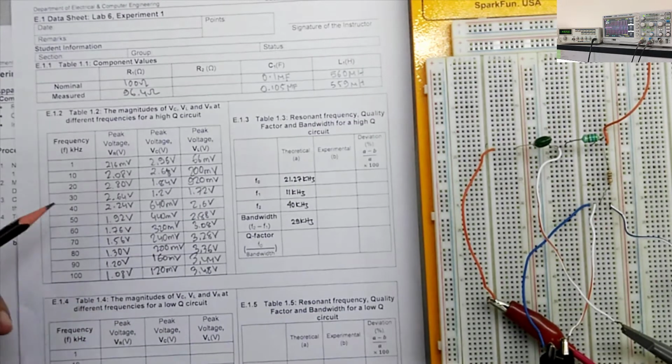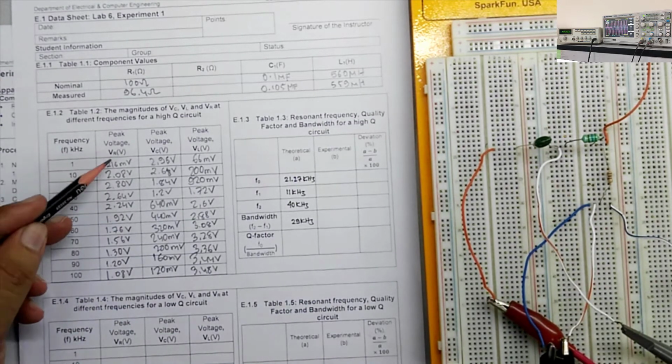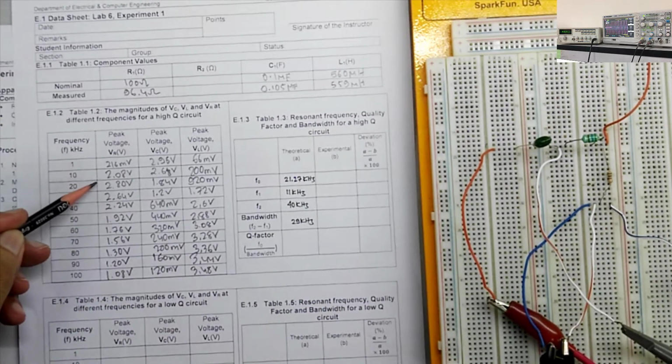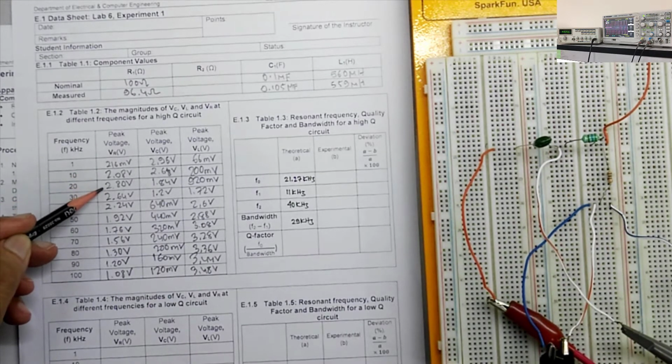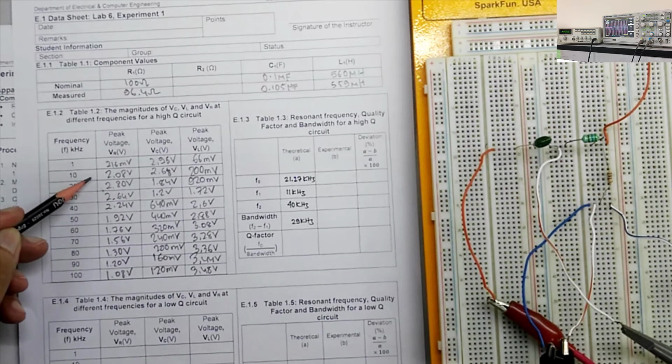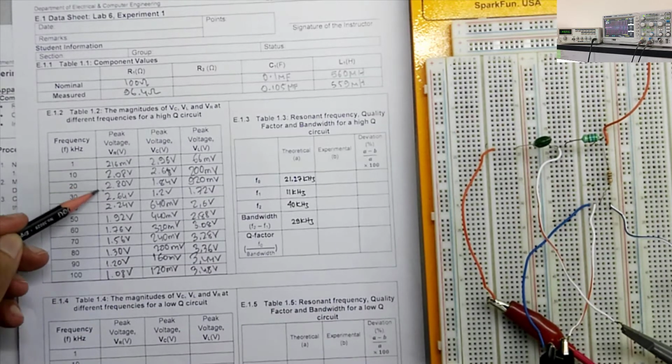We see that the output across the resistance changes from 216 millivolt to 2.08 volt to 2.8 volt, and then drops down to 2.64 volt. So we reach a maximum voltage in the region of 20 kilohertz to 30 kilohertz.